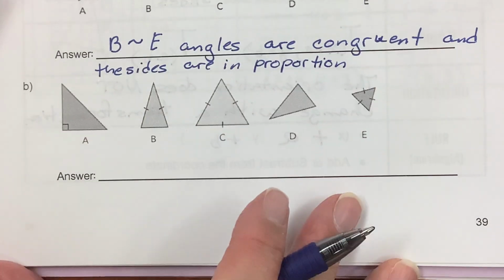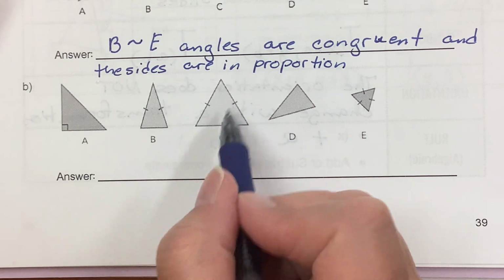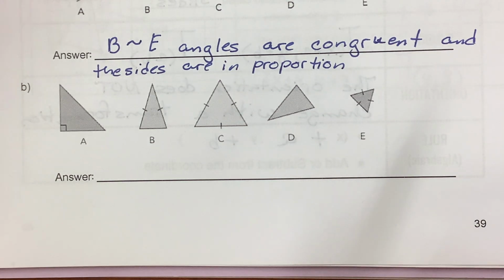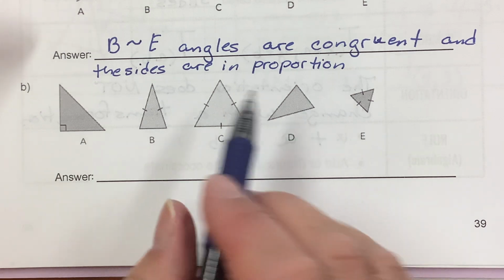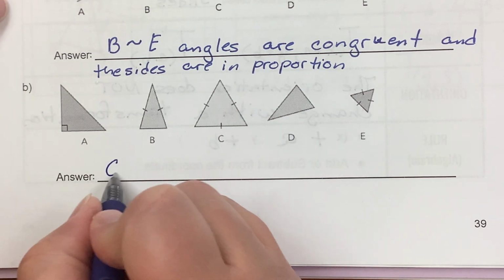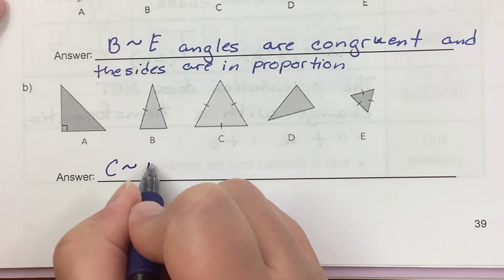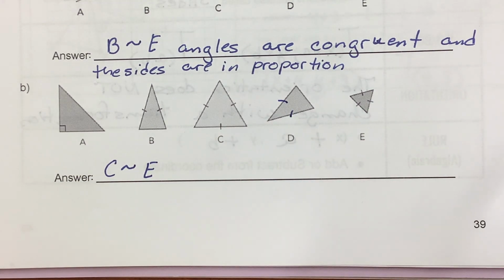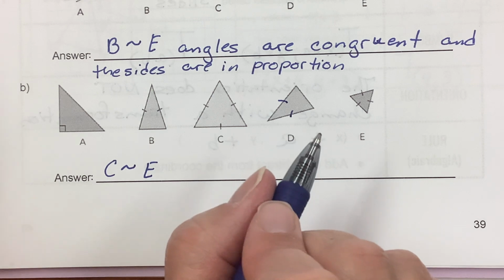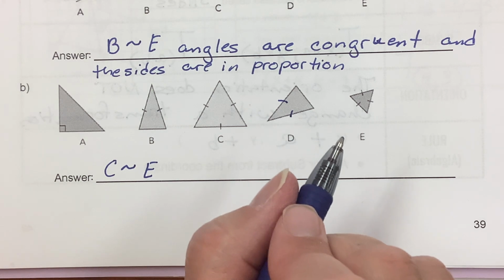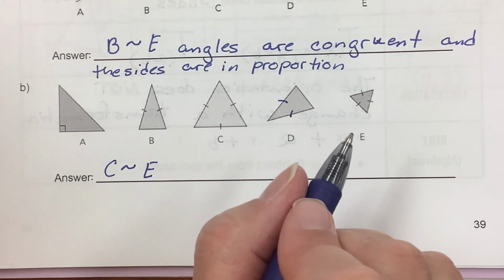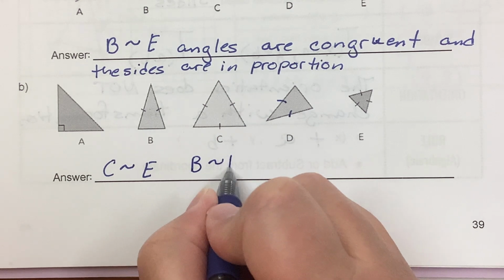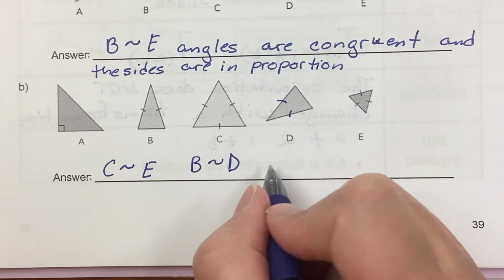Okay, let's look at this. C has all 3 sides the same. It's an equilateral triangle. And E has all 3 sides the same. It's an equilateral triangle. So C and E are similar. I'm going to go out on a limb and say B and D are also similar. They're congruent too, but they're similar because the sides can still be in proportion if the proportion is 1/2 equals 1/2. But I'm okay with that. So I'm going to say that B is similar to D also. Angles are congruent, sides are in proportion.